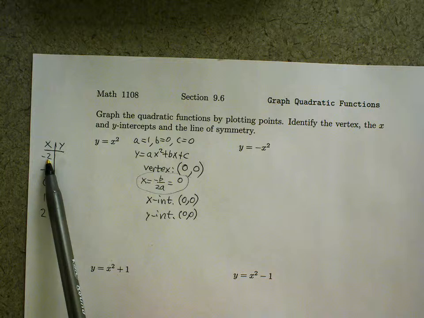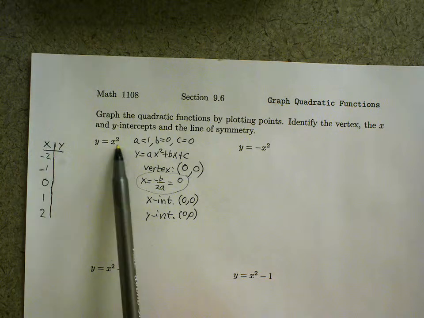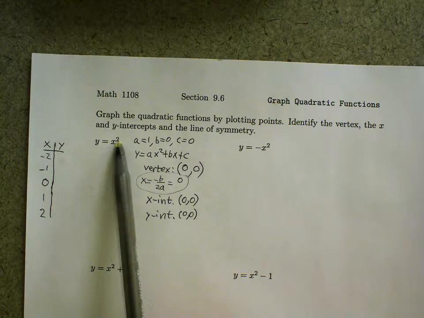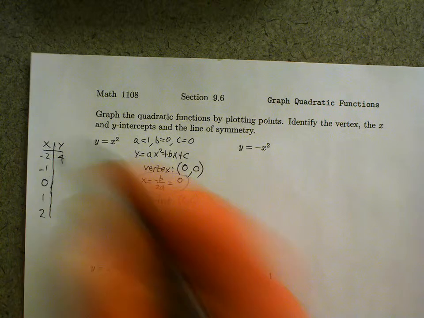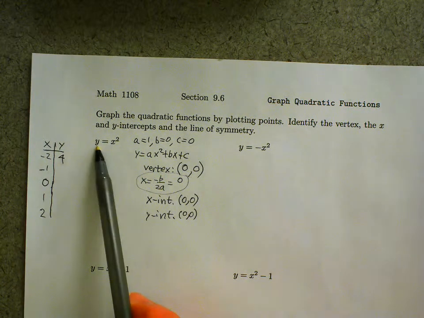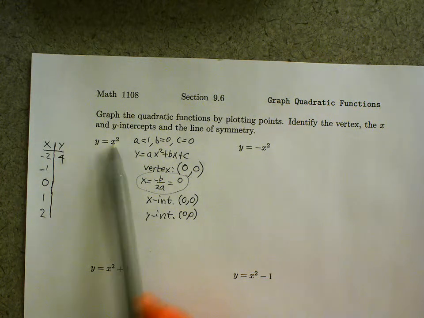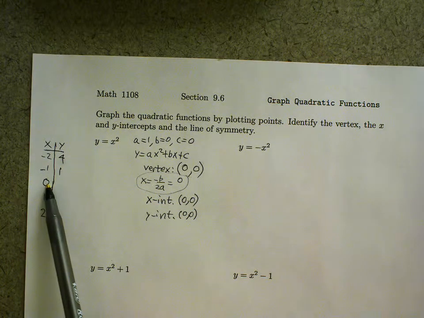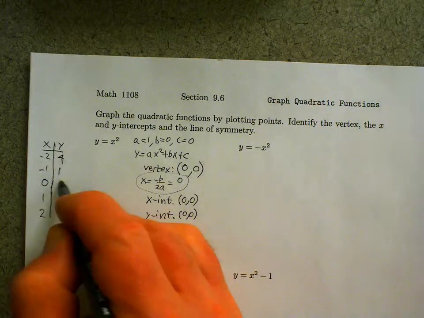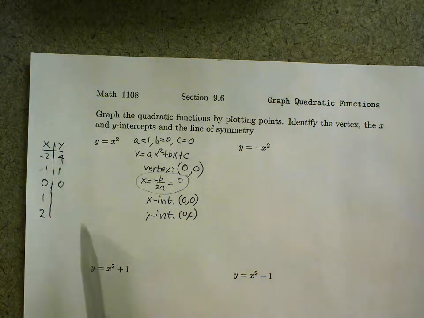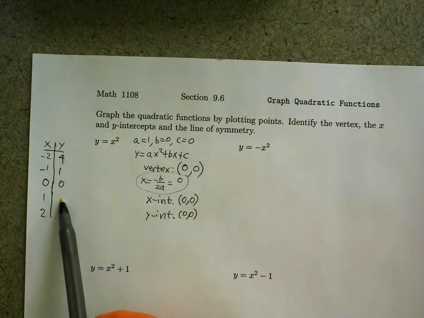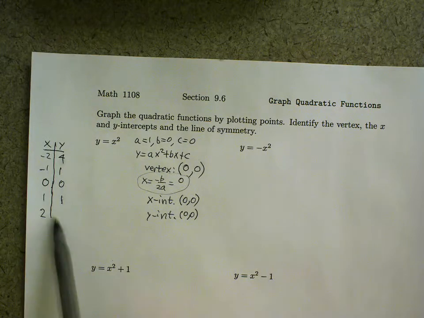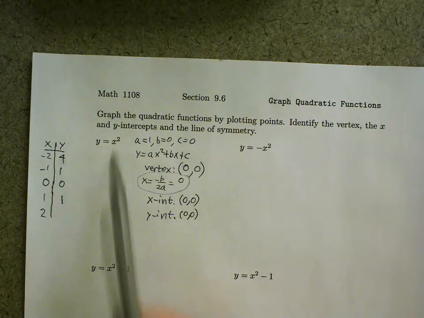So we begin with x equals -2. When x is -2, the y-coordinate that goes with it is (-2) squared, which is 4. When x is -1, the y-coordinate is (-1) squared, which is 1. When x is 0, y is 0 squared, or 0. When x is 1, the y-coordinate is 1 squared, or 1. And when x is 2, the y-coordinate is 2 squared, or 4.